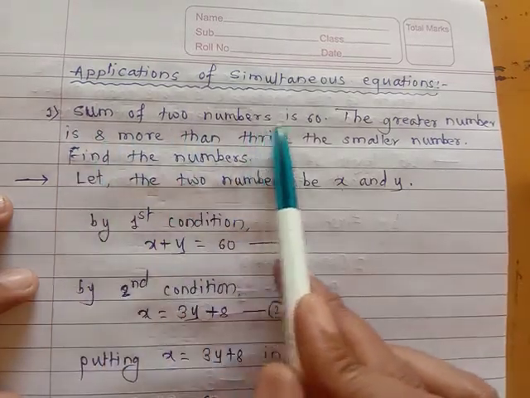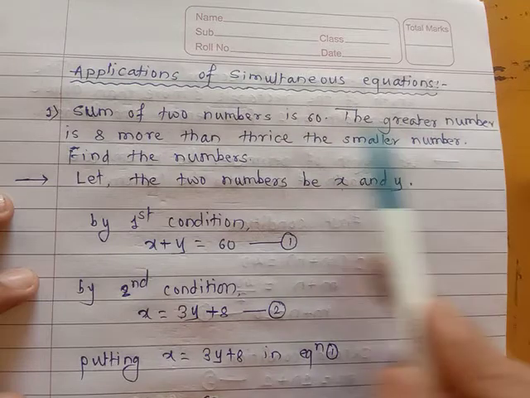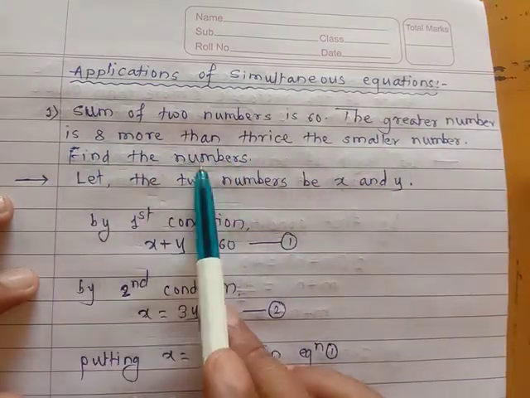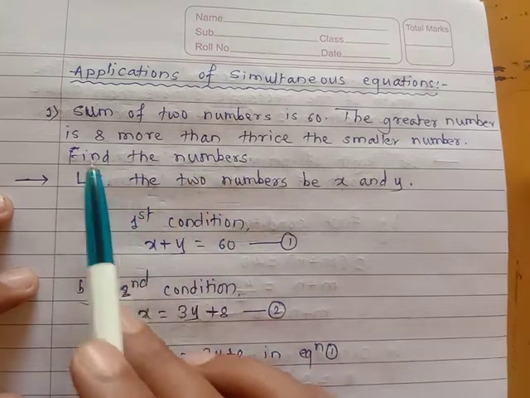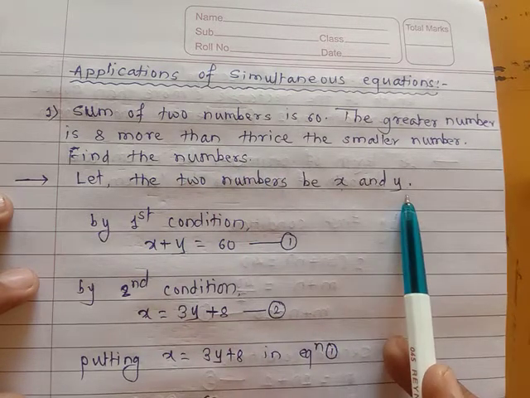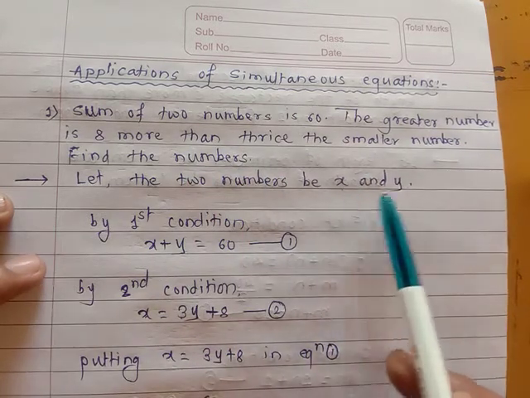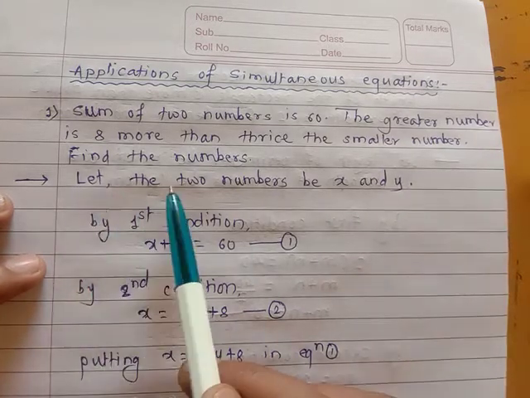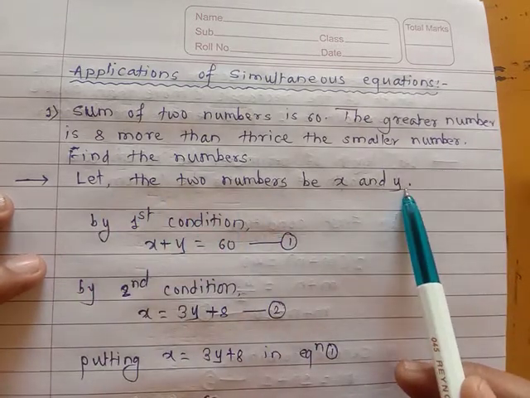Sum of two numbers is 60. The greater number is 8 more than thrice the smaller number. Find the numbers. The two numbers that we have to find, we consider as x and y. You can take any other pair of variables: a, b, p, q, m, n. So here, let the two numbers be x and y.